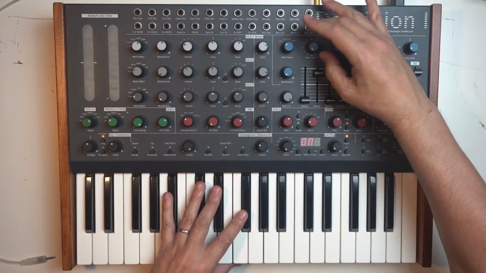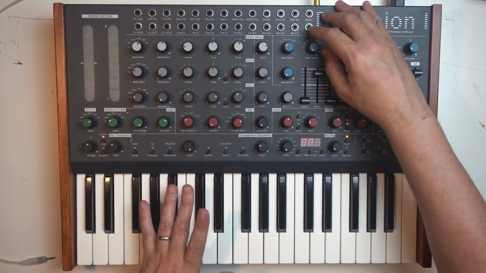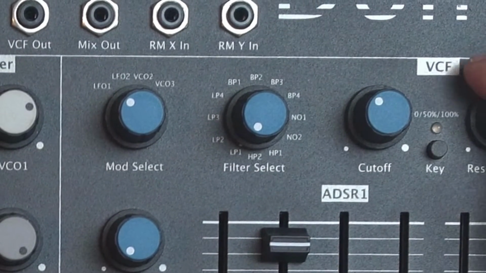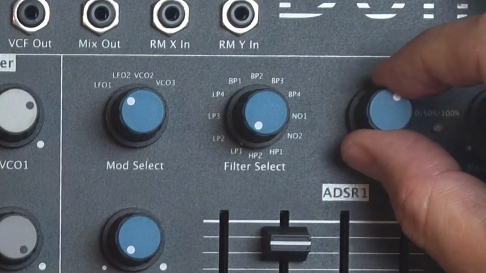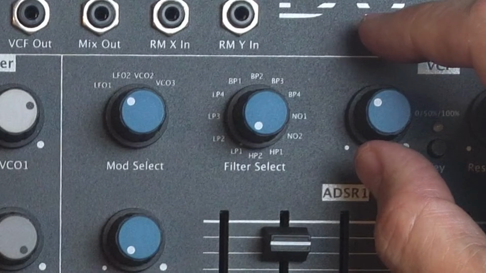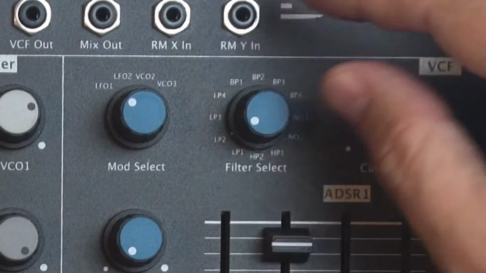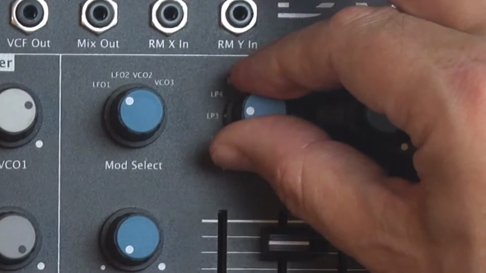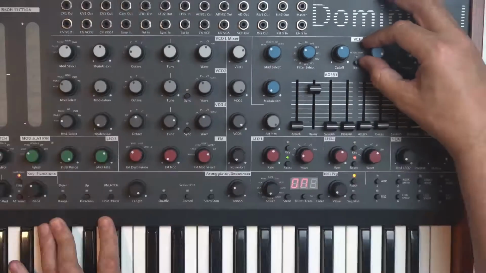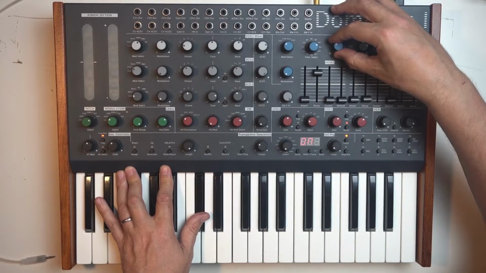So as I said, we've got a multi-mode filter here with 12 selectable filters inside. So low pass 1 is a 24 dB. And the resonance is over here. Next is an 18 dB low pass. 12 dB low pass, 6 dB low pass with resonance.